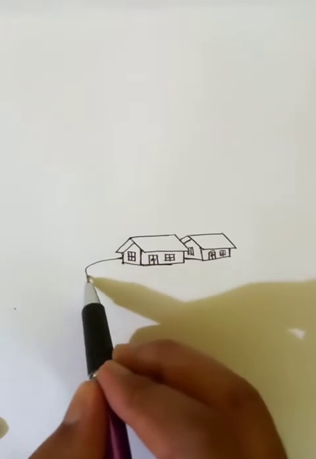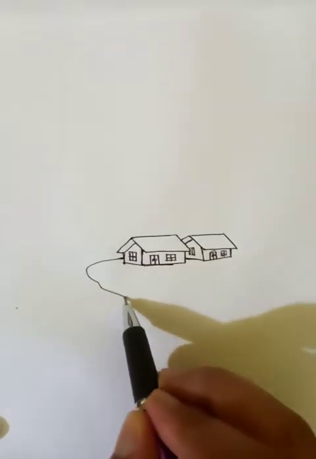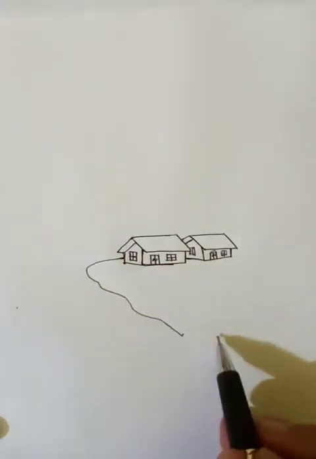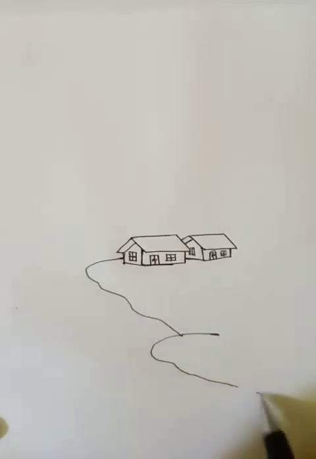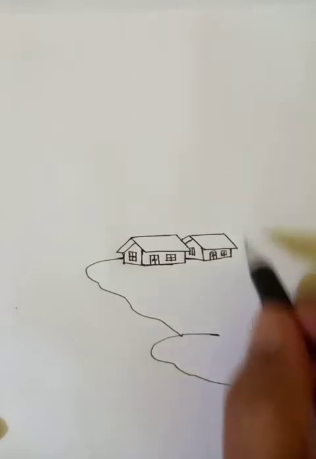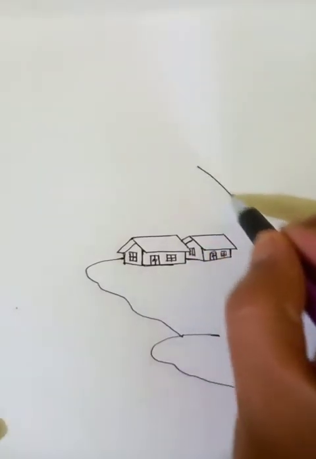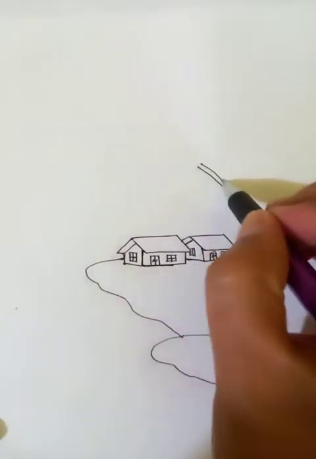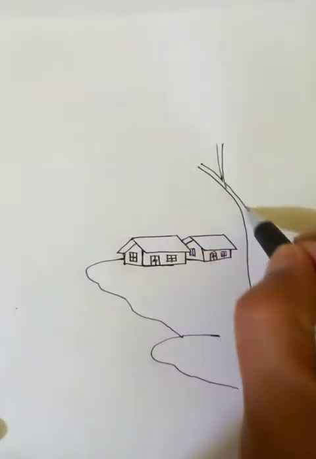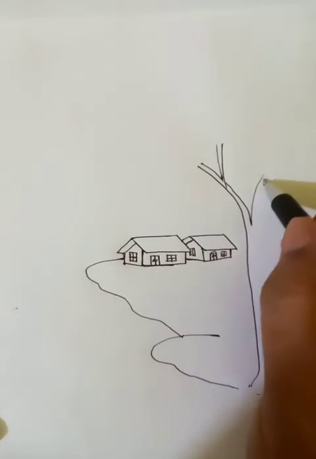We draw an outline here like this, another outline here. There will be a tall tree like this. Only the branches.